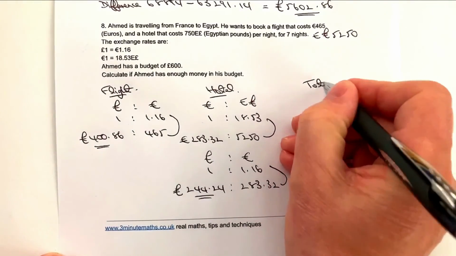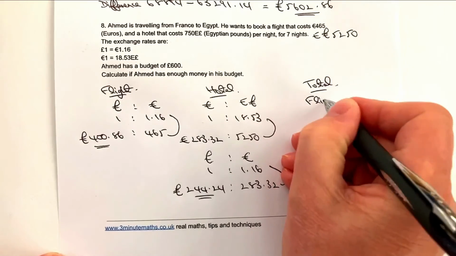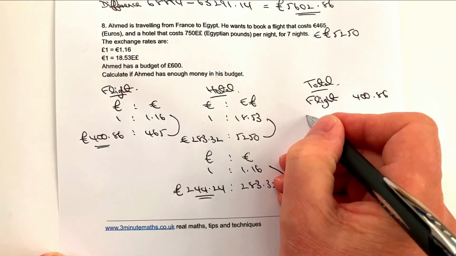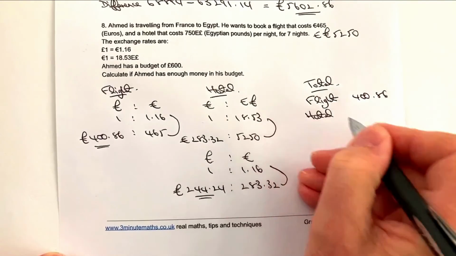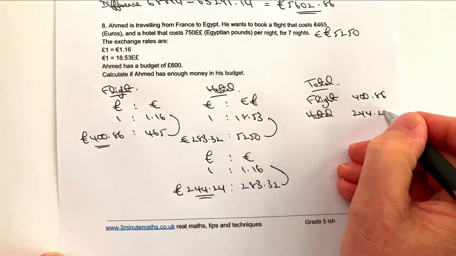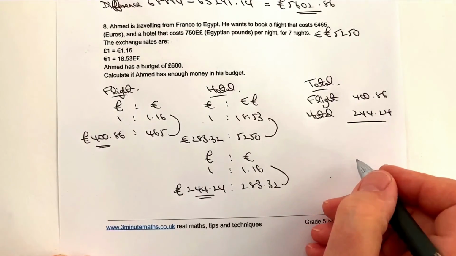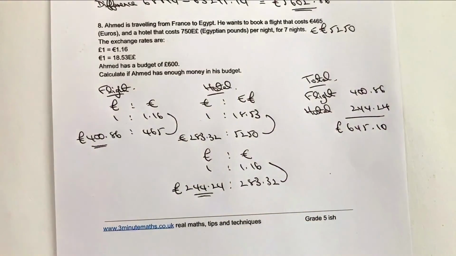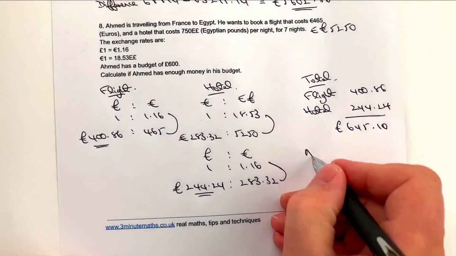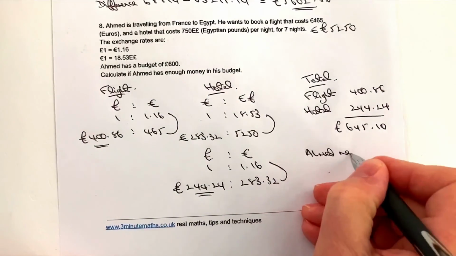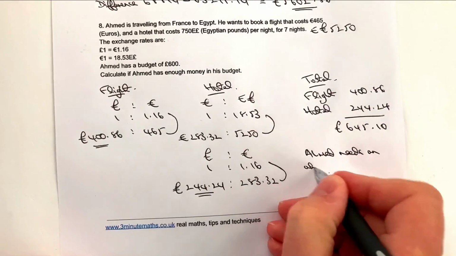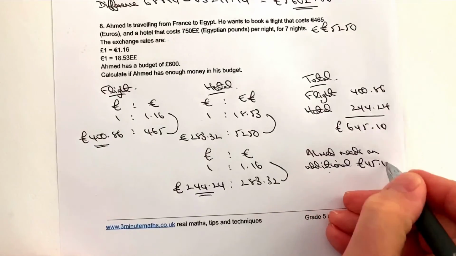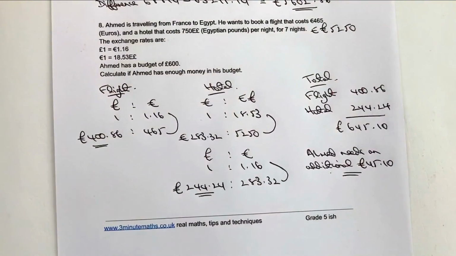His total is going to be his flight, which is £400 and 86p, and his hotel is going to be in UK pounds £244.24, and if I add those up I get £645.10. Okay, so unfortunately Ahmed needs an additional £45 and 10p. Okay, and that would be the answer to that particular question.